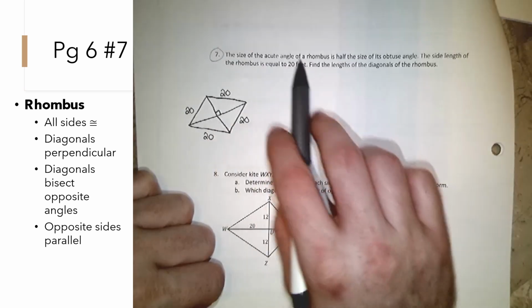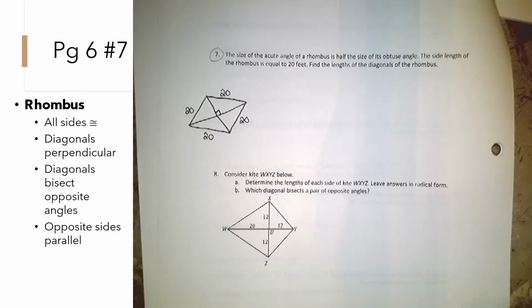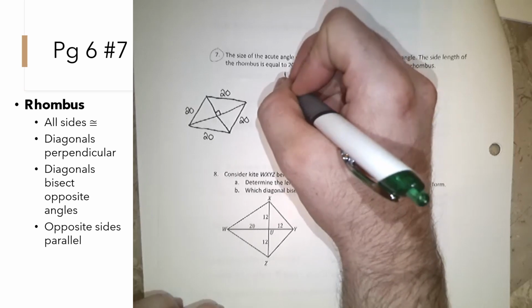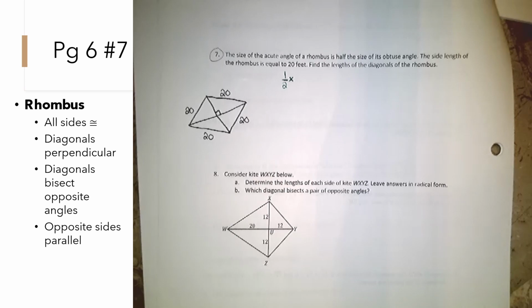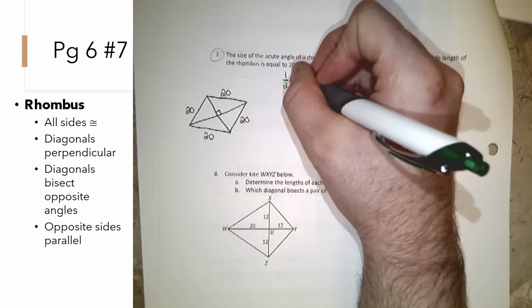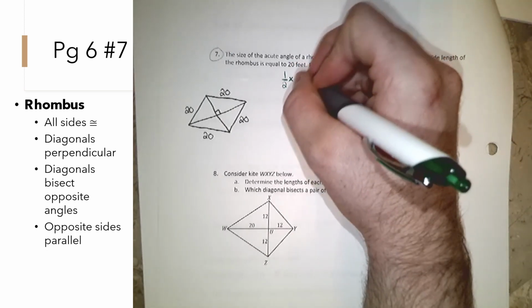So when they say the size of the acute angle of a rhombus is half the size, the way you would write something's half the size is by multiplying it by 1/2 or 0.5. Now, I put it with x because we don't know the actual number. We just know it's half the size of the obtuse angle. Now, that's something that we don't know yet, so I'm going to add that with x.